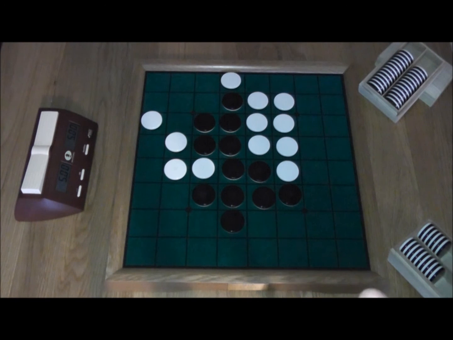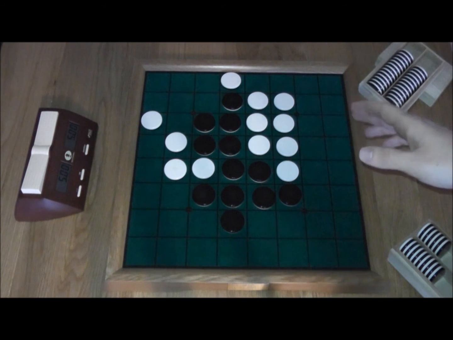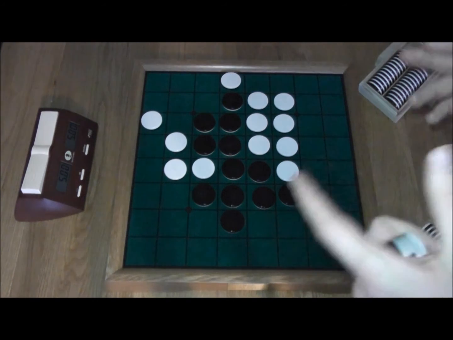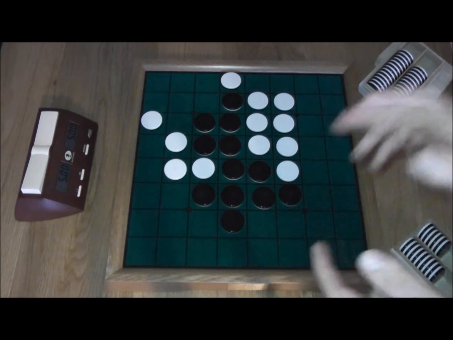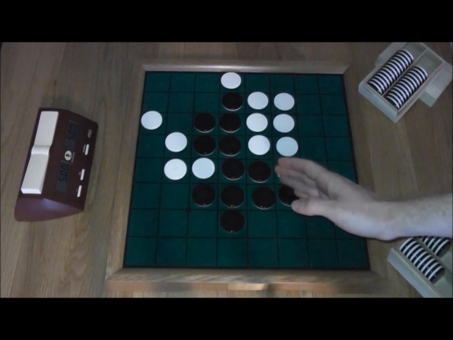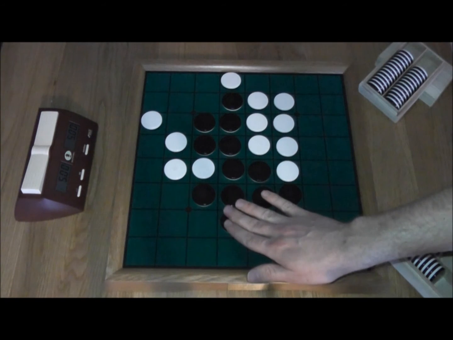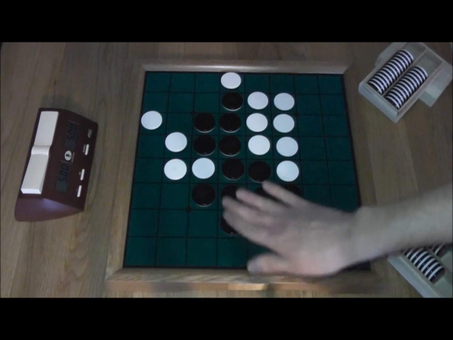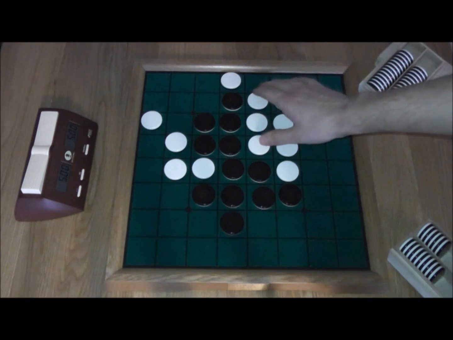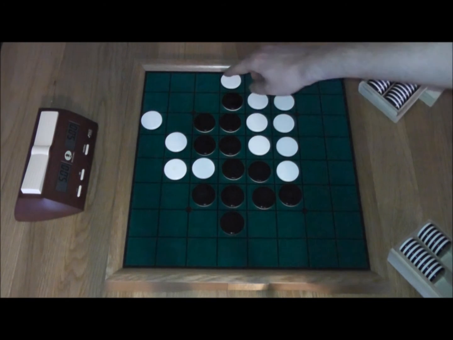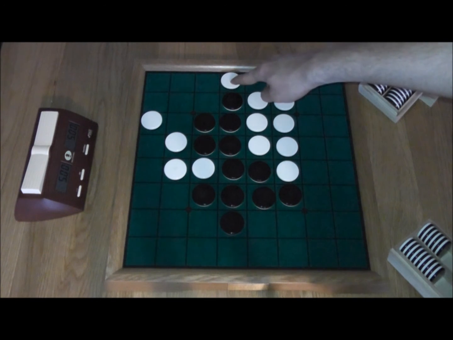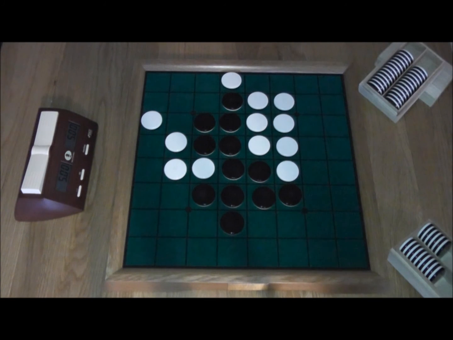So the question I need to ask myself, and we won't go through it at the moment because edge play is another complication that we want to think about later, is: if I play here and move all white's pieces from this column, does allowing white to play here disadvantage me?